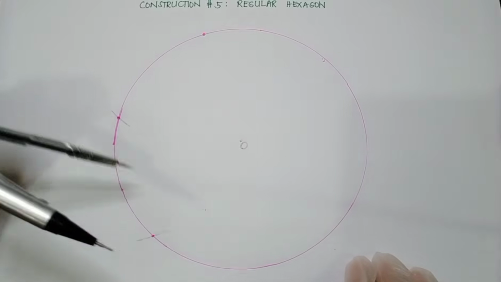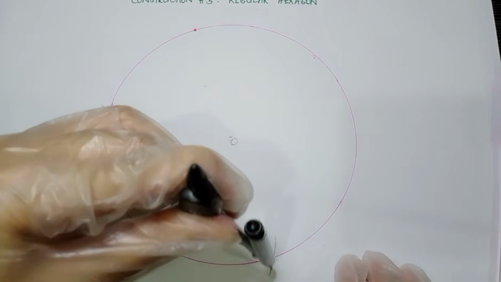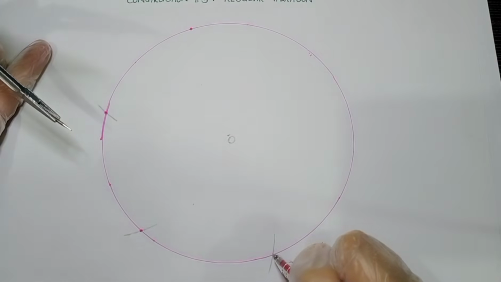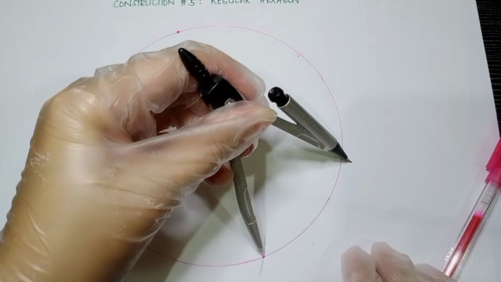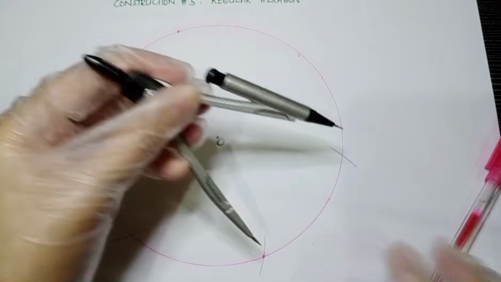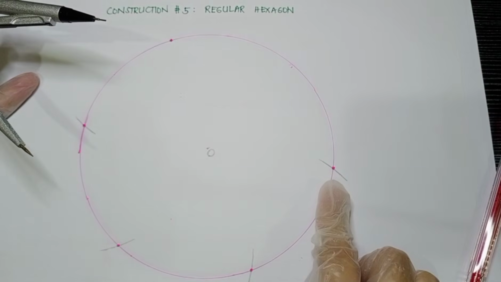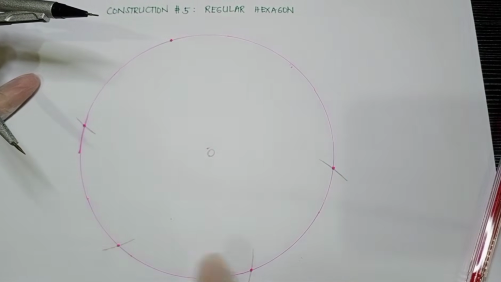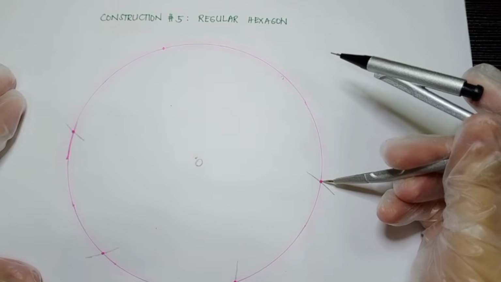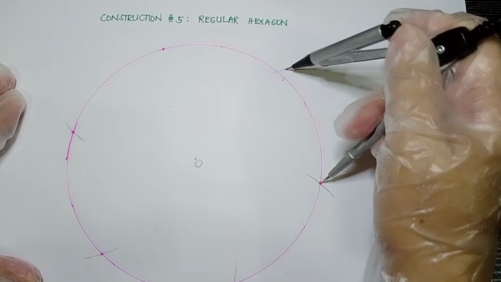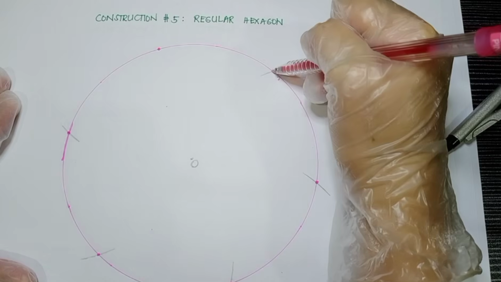Magkikreate po ulit tayo ng arc. Okay, and then may intersection ulit. Create po tayo ulit ng arc. You already have your 1, 2, 3, 4, 5th vertex. And then, from here, create po ulit tayo ng arc. Okay. So, ito po yung ating pang-anim.